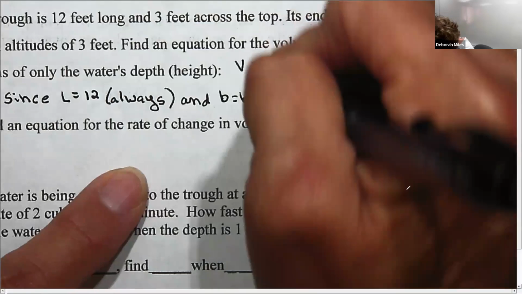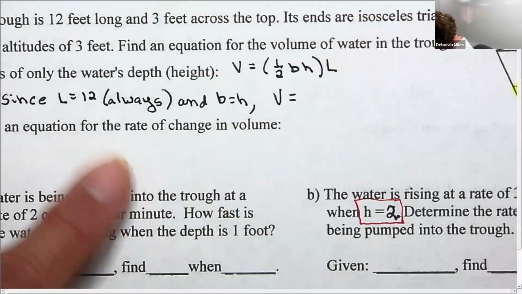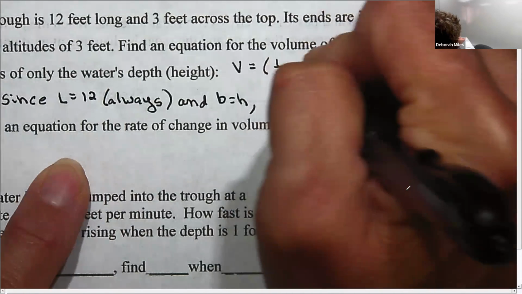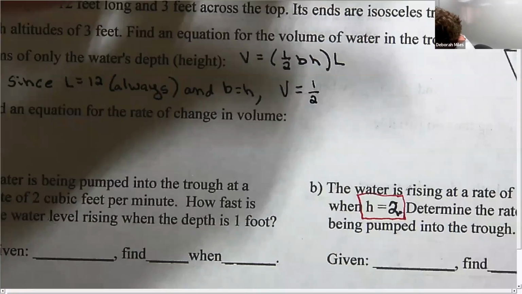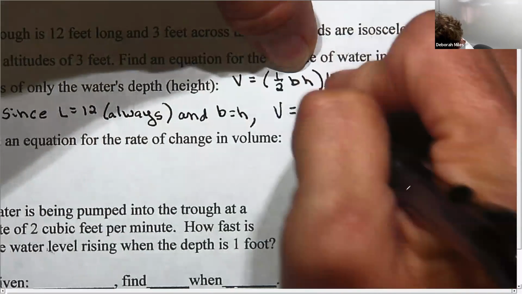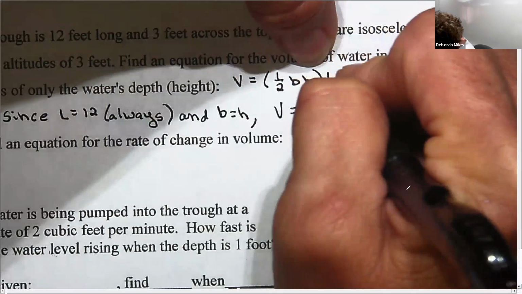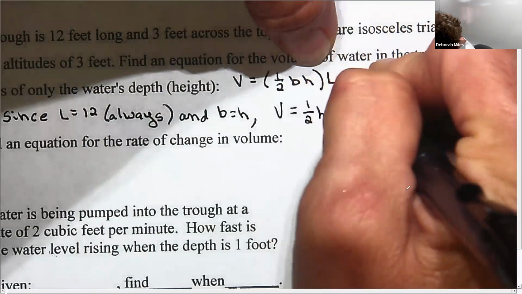So what would I have on the right-hand side? One half, I can put H in place of the B, and then I have the other H, and then I have the 12.